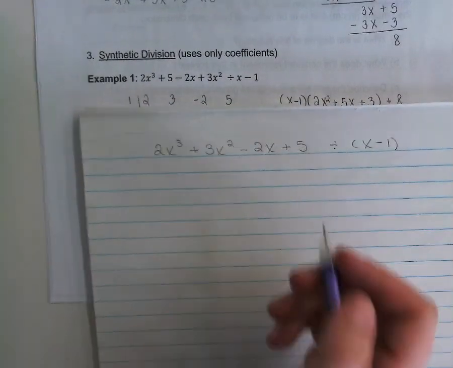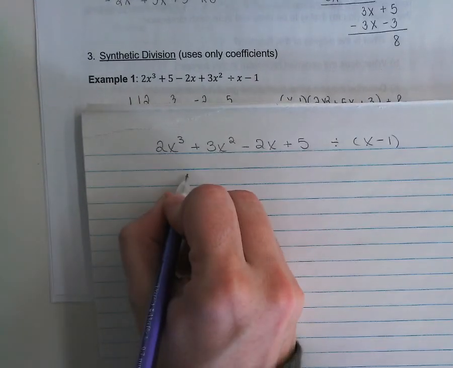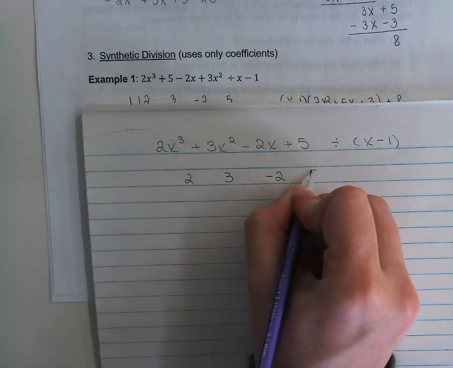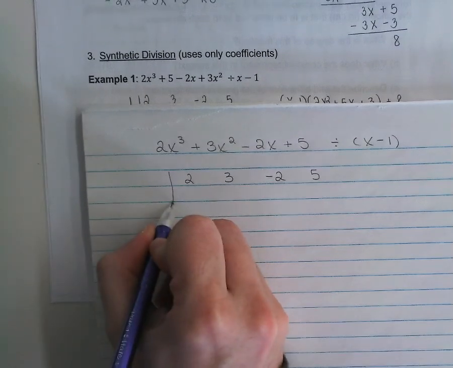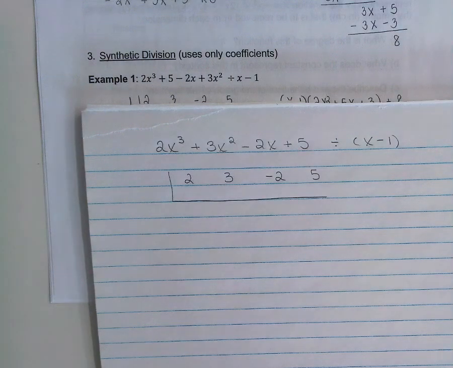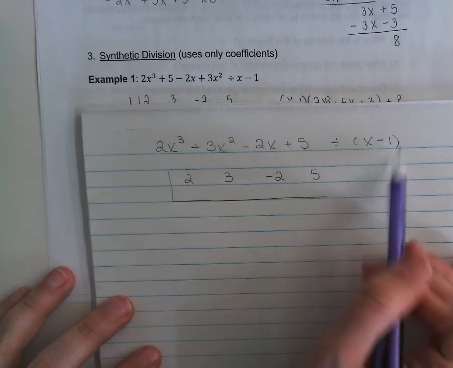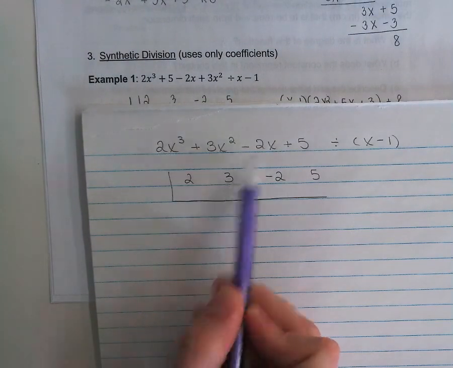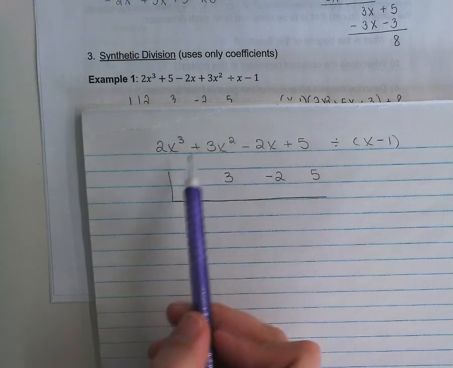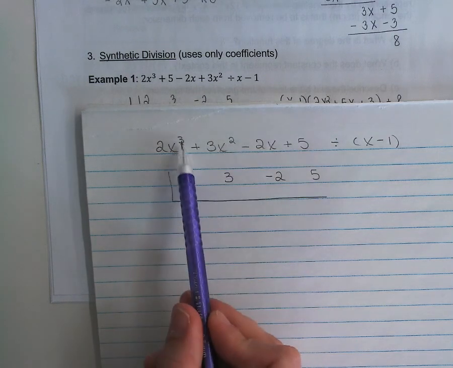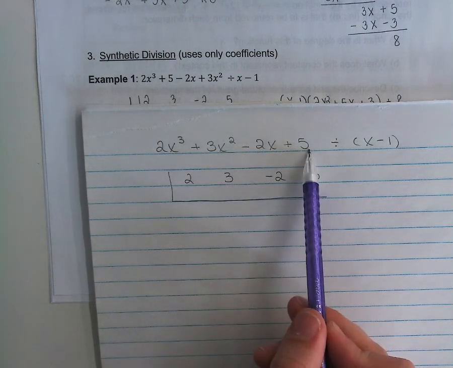Then what we're going to do is we're going to take those coefficients and we're going to write them in our little division box. And within this, what we're going to do is we're going to take all of those coefficients and we are going to work on our division. So the key here is that these coefficients must be in descending order, and also notice here that I have a coefficient for each term. So I've got x cubed, x squared, x, and my constant.